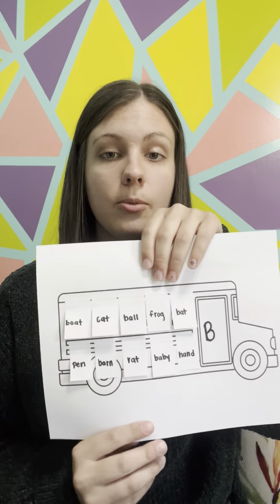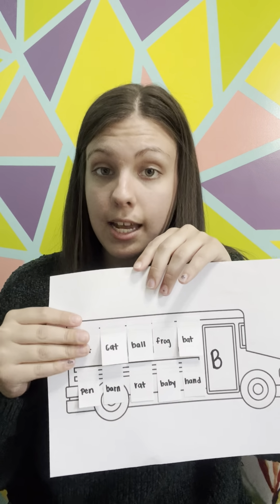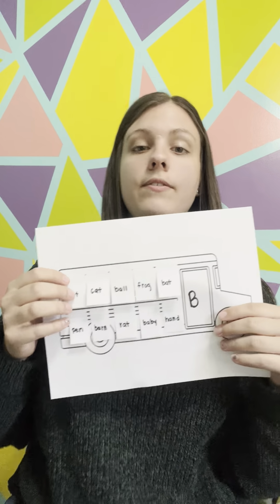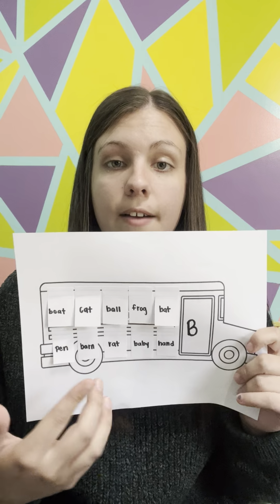So we start off this activity by working together, and I will do the first one with them. I do it, we do it together, and then eventually I send them out on their own and they do it for the rest of them. At the end, they get to color their bus after I've checked them and seen if they colored the right ones, and that's how they complete their part on their own.